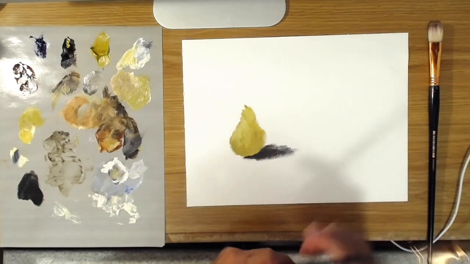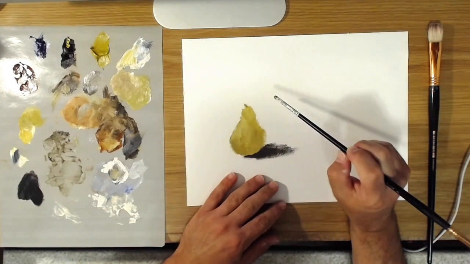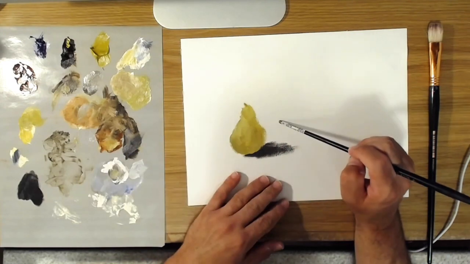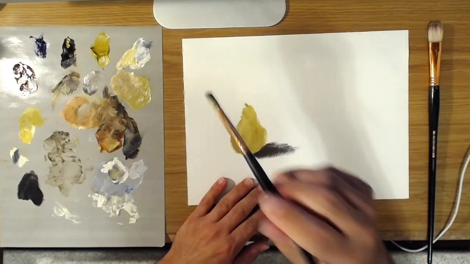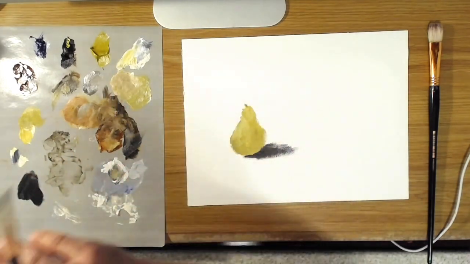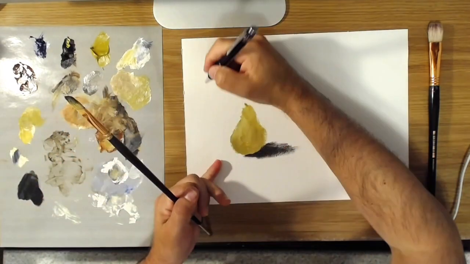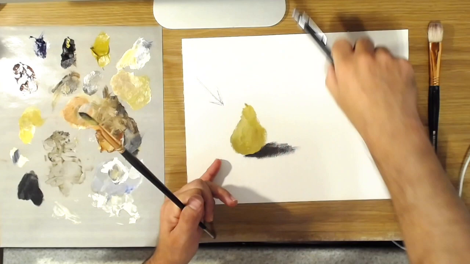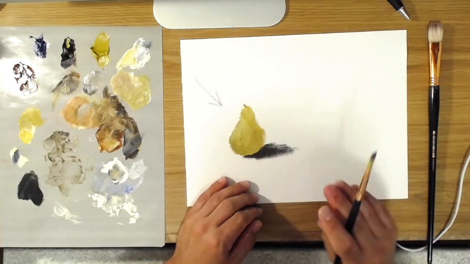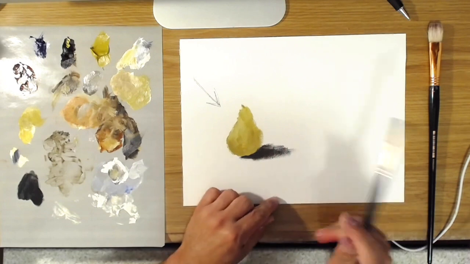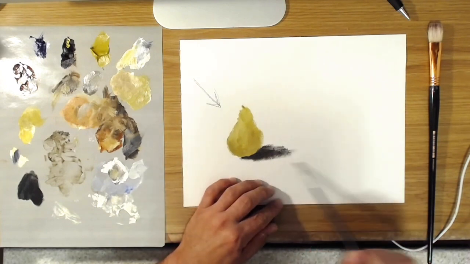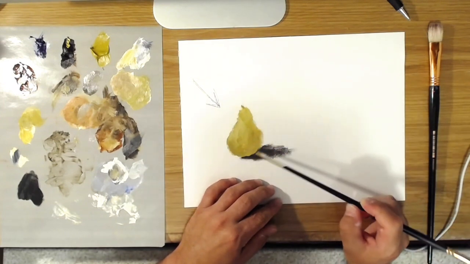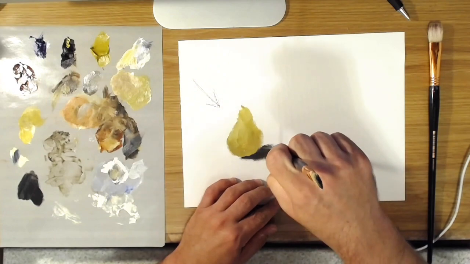And what's wrong is this lacks structural unity, aka value or shadow consistency. In other words, if you've got a single light source coming from this direction that's shining on the pear, and the pear is casting a shadow that's this dark on the surface of the table, then the shadow on this side of the pear must be just as dark as this.